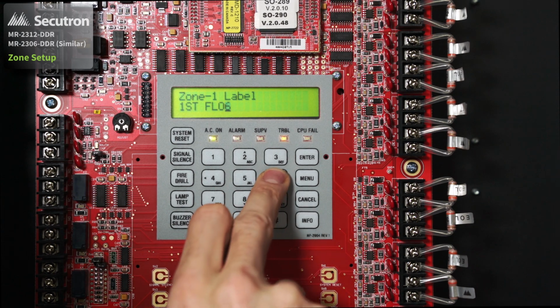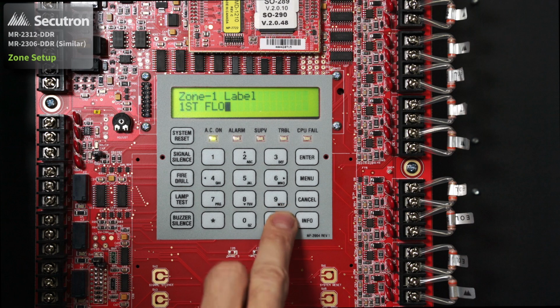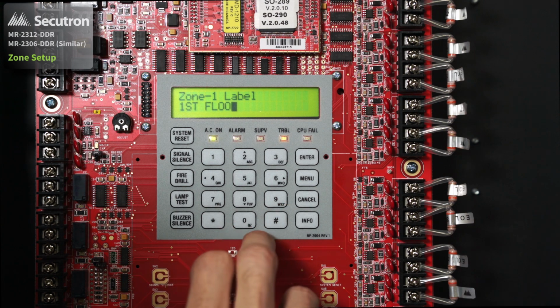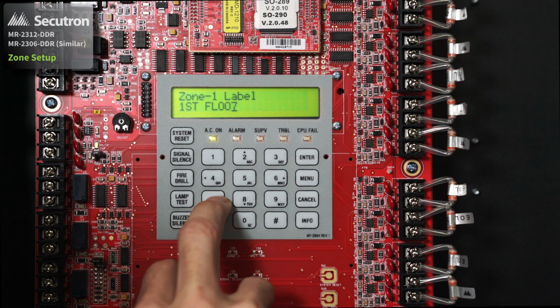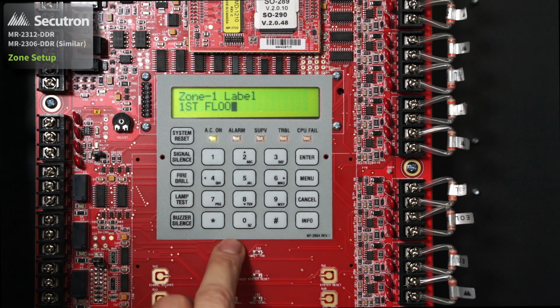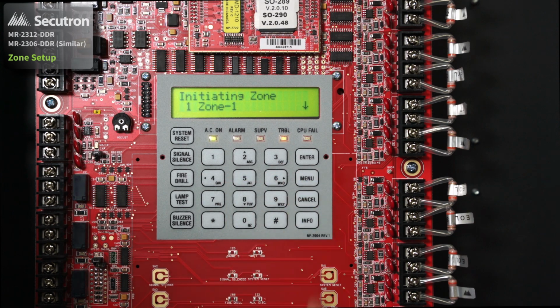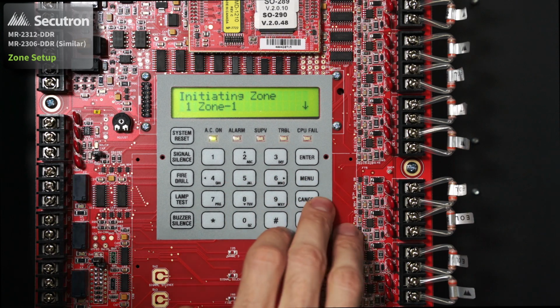I'll hit 6 4 times, move my cursor over again, and then finally with the R, hit my 7 3 times. Now I have my first floor label in. I can hit enter and go back. Now my zone 1 has been labeled first floor.